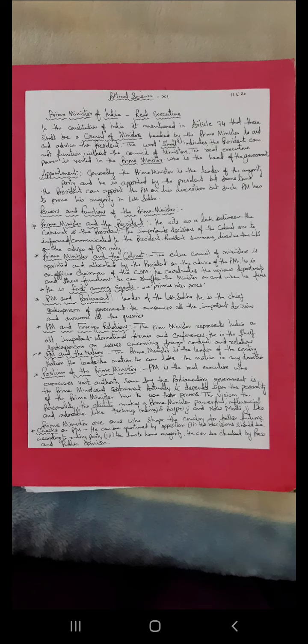So his appointment, as I have told you, the Prime Minister is the leader of the majority party in Lok Sabha, and he is appointed by the President. But in certain cases, if the President feels that there is no clear majority and no person is eligible as such, he can use his discretionary power and appoint any person as Prime Minister.